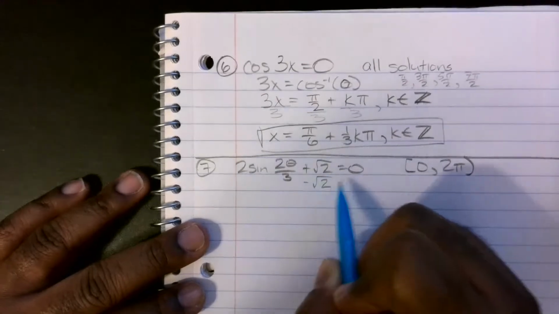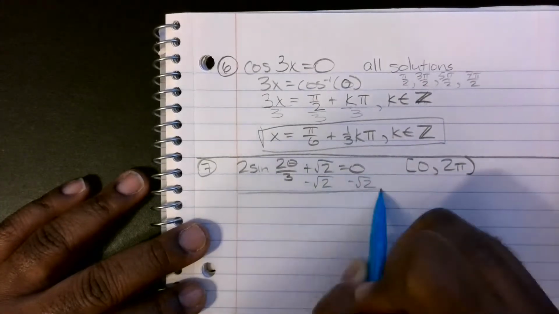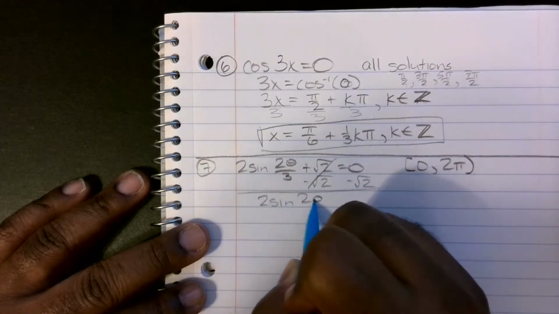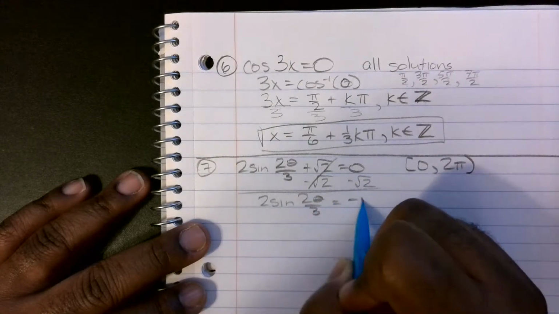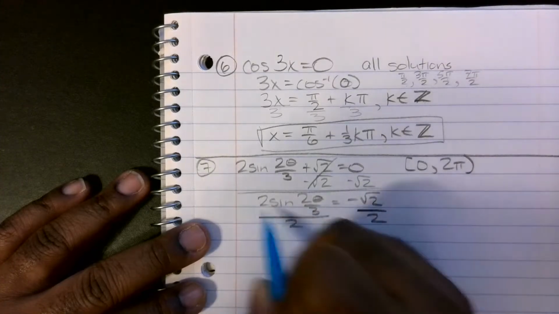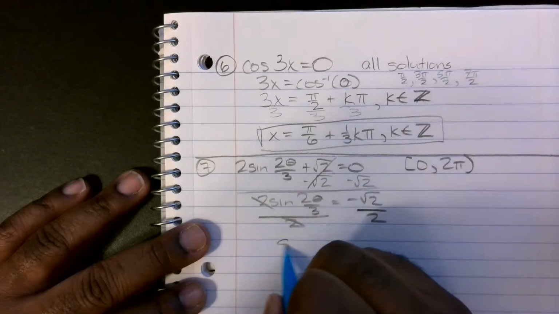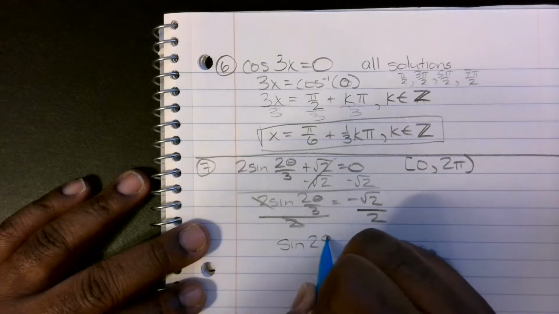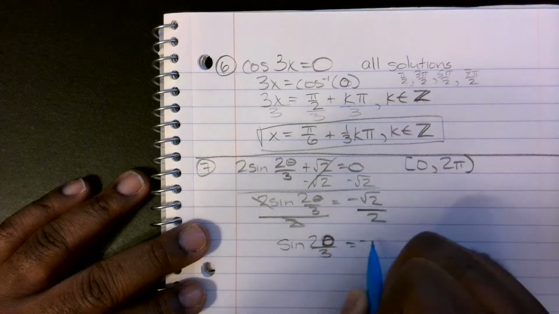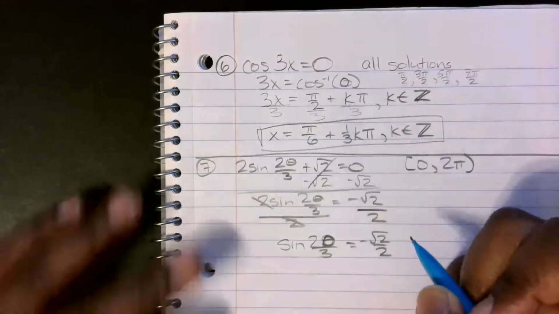Minus root 2, minus root 2. 2 sine of 2 theta over 3 is equal to negative root 2, divided by 2, divided by 2. So I get sine of 2 theta over 3 equals negative root 2 over 2.